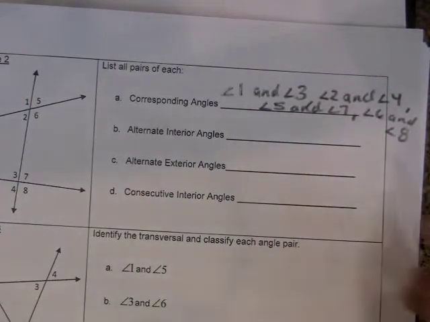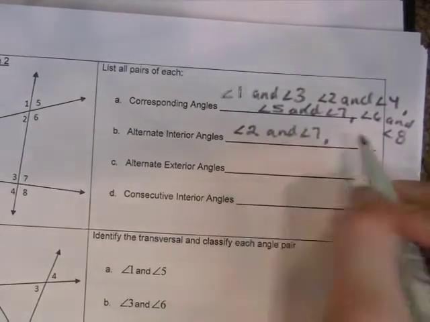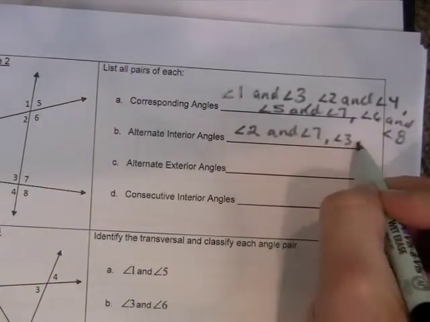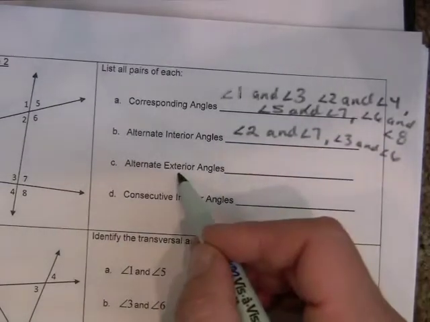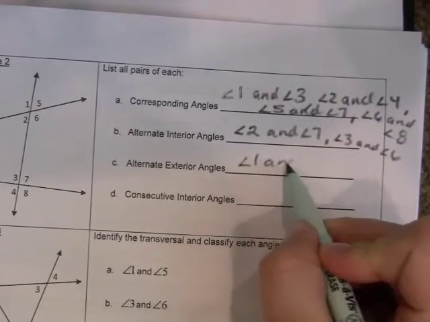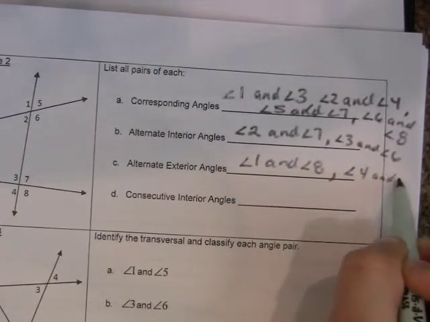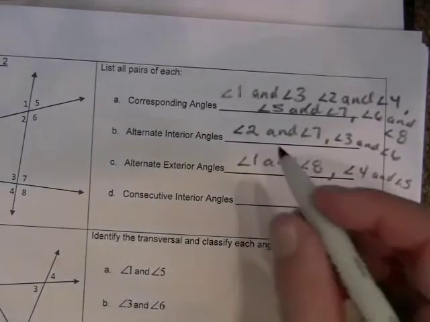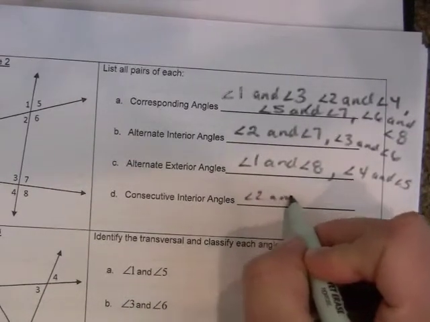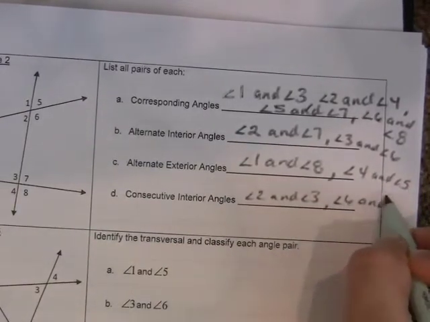Alternate interior: angle 2 and angle 7, angle 3 and angle 6. Alternate exterior: angle 1 and angle 8, angle 4 and angle 5. And lastly, consecutive interior. You should have gotten angle 2 and angle 3, and the other pair was angle 6 and angle 7.